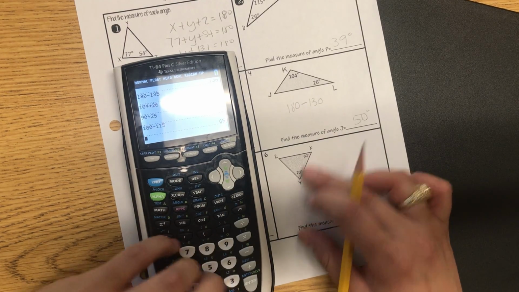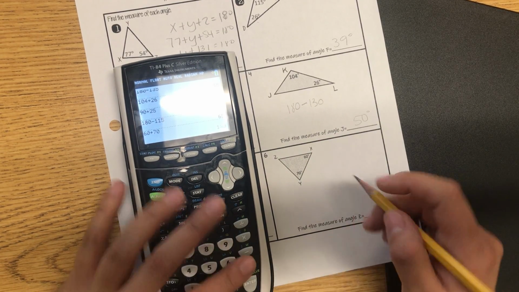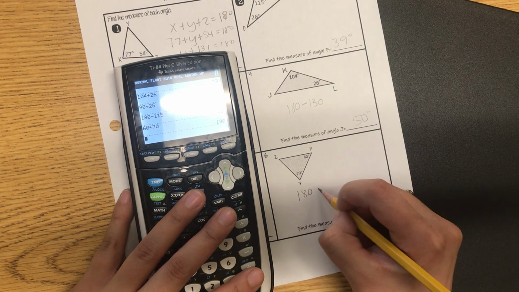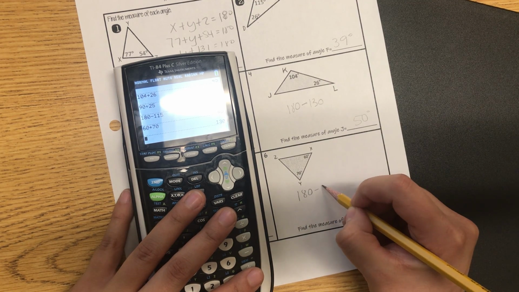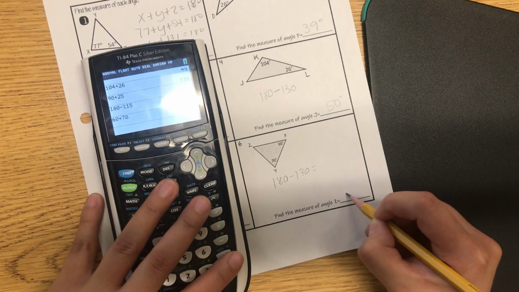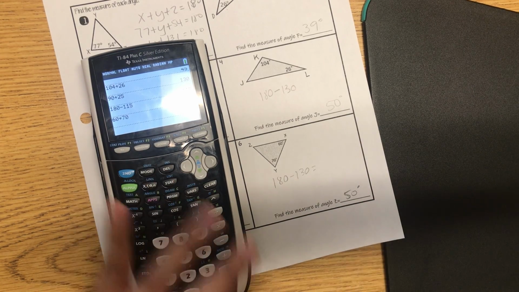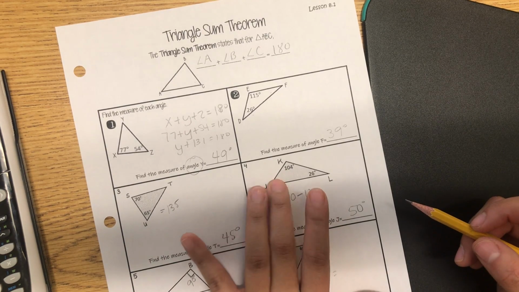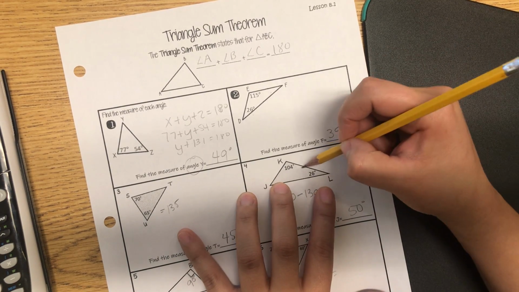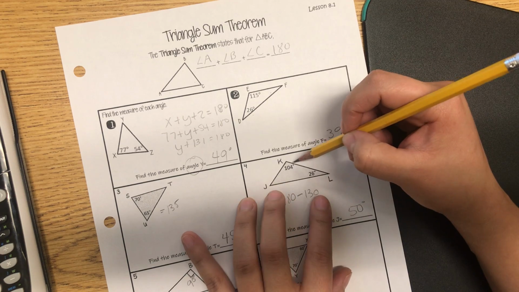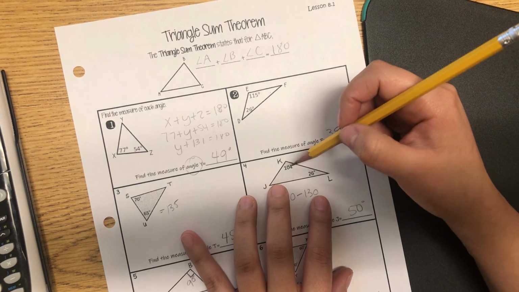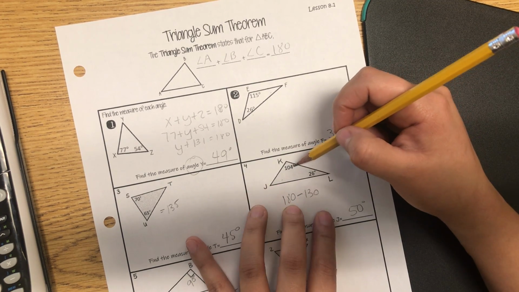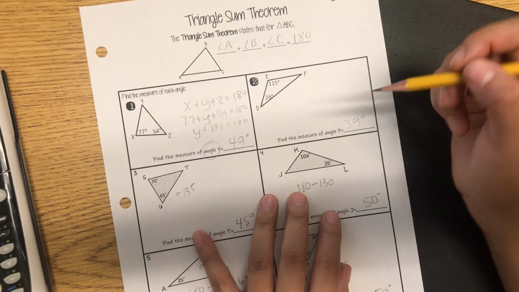Number 6, my 2 angles are 60 and 70. When I add those 2, I get 130. And like the other one, we're going to do 180 minus 130, which is 50 degrees. So just remember, when I am looking for the missing angle inside of a triangle and they give me 2 other angles, just know that their total equals 180. So that means to find the missing angle, we subtract their sum from 180.